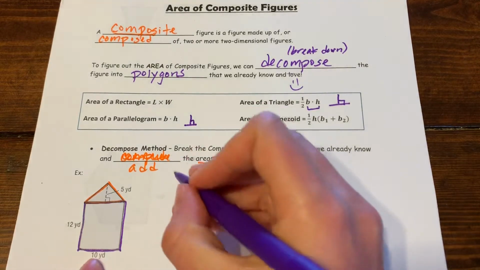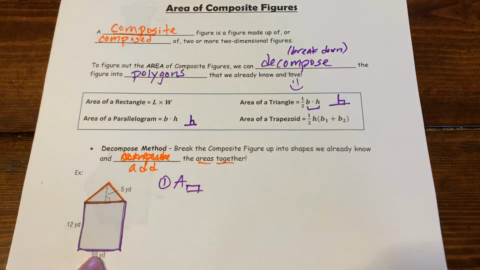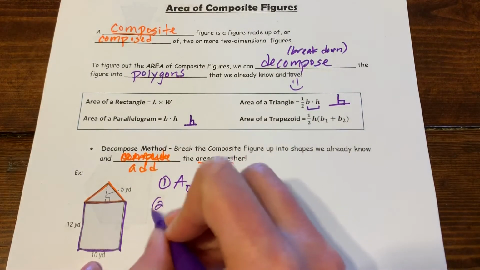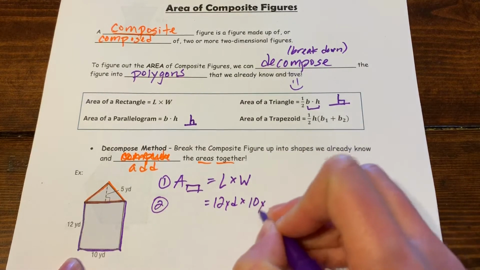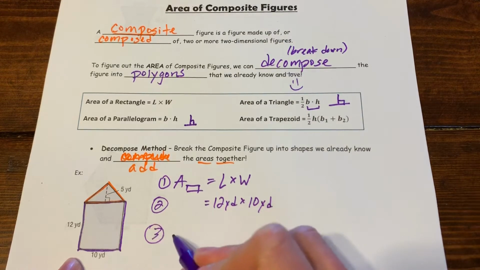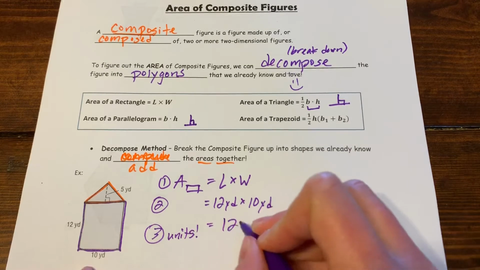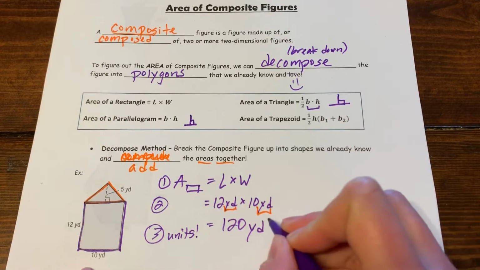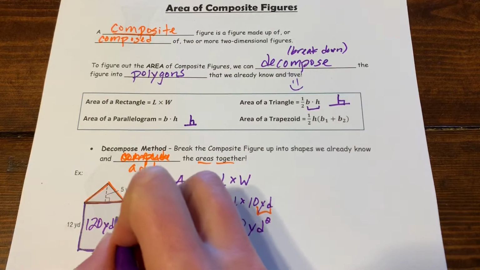So let's start with the rectangle. Again, I want to see your trifecta. I want to see the formula first. So the area of a rectangle is length times width. Then I want to see you substitute. So we have 12 yards times 10 yards. And then lastly, your answer with units. 12 times 10 is 120. Yards times yards gives you square yards, yards to the second power. So the area of this rectangle is 120 square yards.